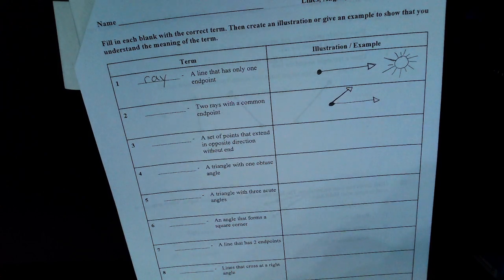Chase, what do you think? Something with an A. Ah, okay. Very good guess. Not acute. Not always. Sometimes it's acute, sometimes it's right, sometimes it's obtuse, but they're all kinds of what?